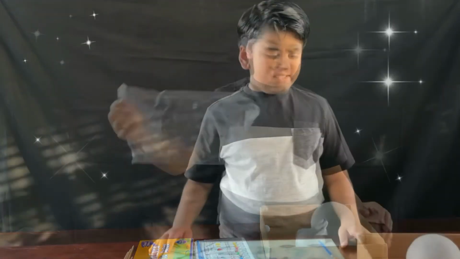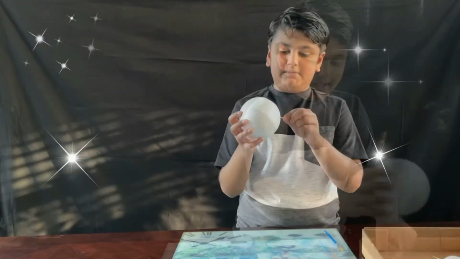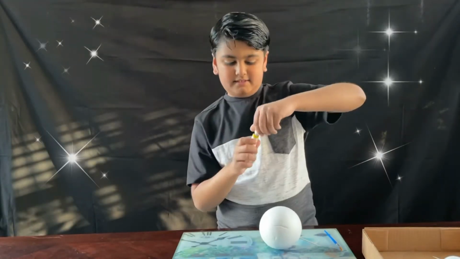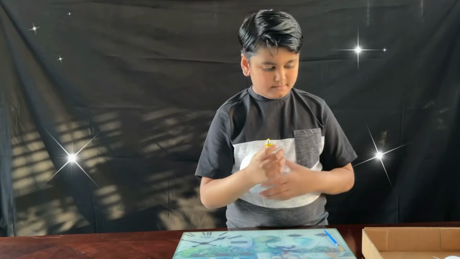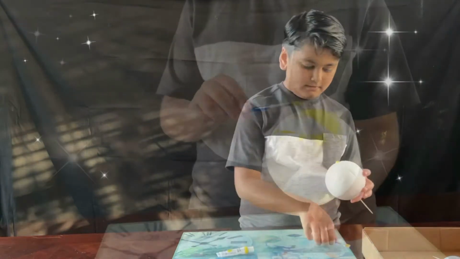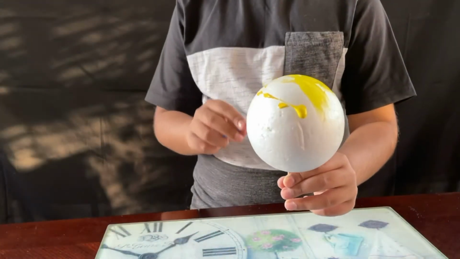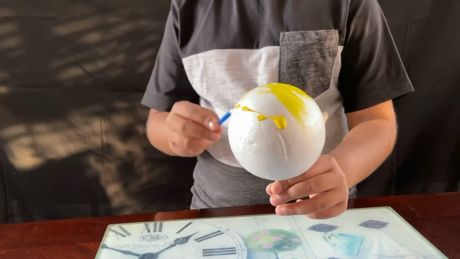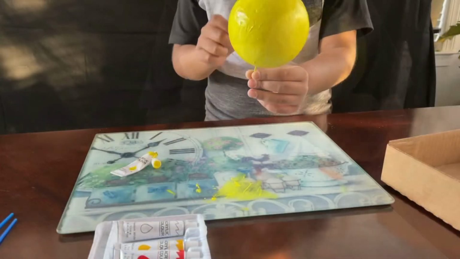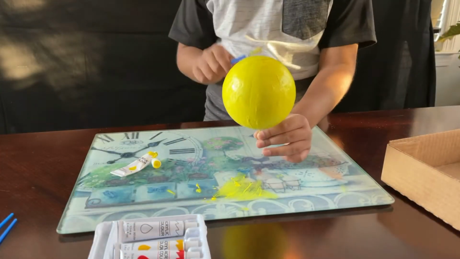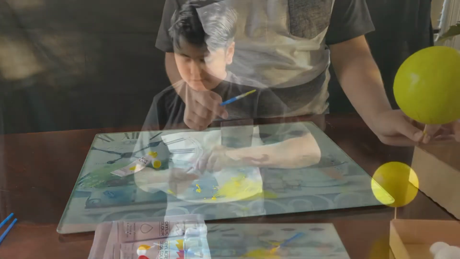Let's start painting the sun. The sun is the star at the center of the solar system. Now I'm going to color the sun yellow and I'll spread it everywhere. When it dries, then I will put the orange color.